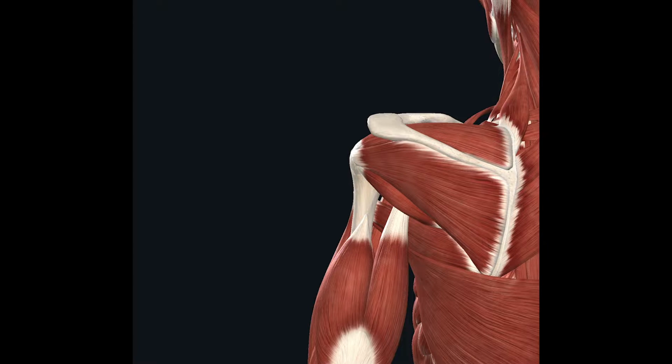So abduction of the arm is when the arm comes up directly to the side of the body. And I will show you these movements after I'm done with these muscles so that I can show you how they work together synergistically to move the arm.